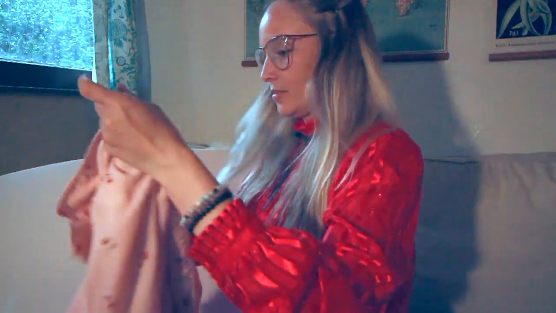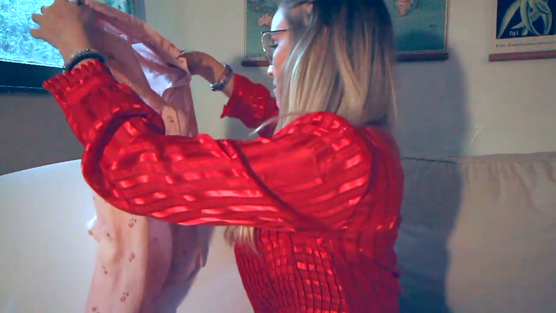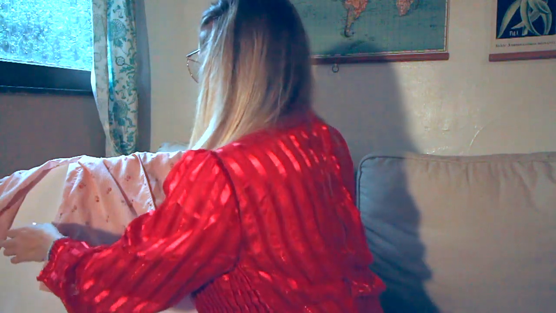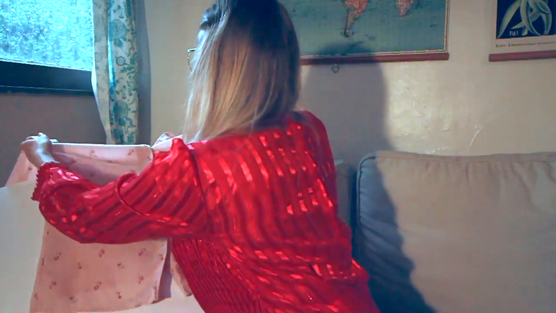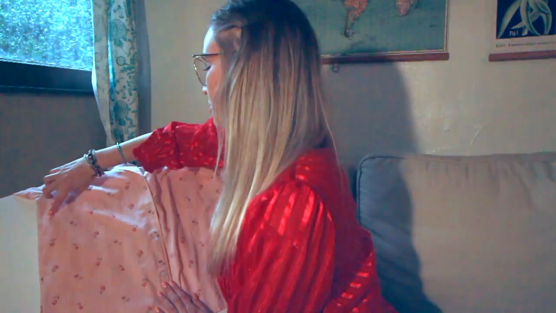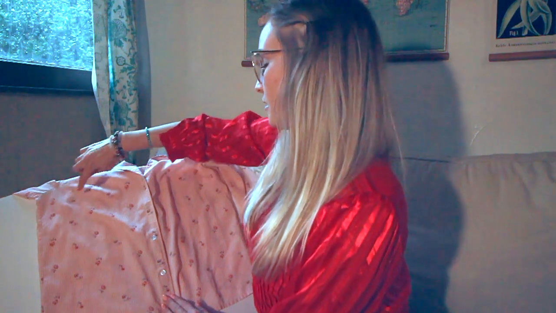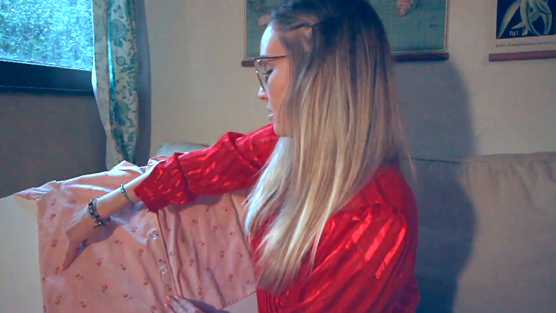Okay, so for the second one, this is another vintage shirt. So we can see it here. It starts here, goes to here, here to here.